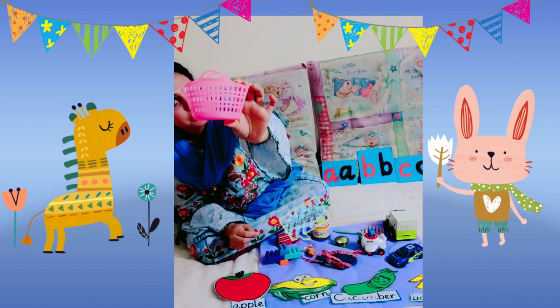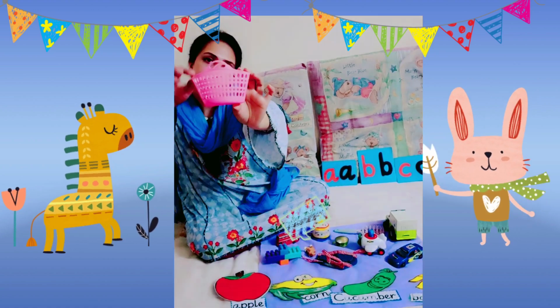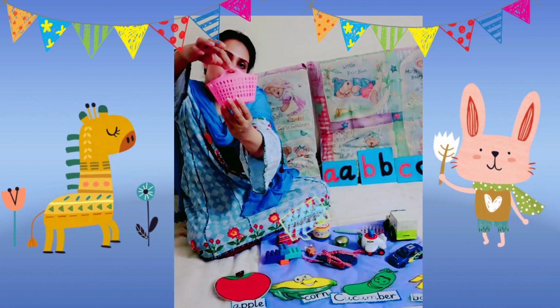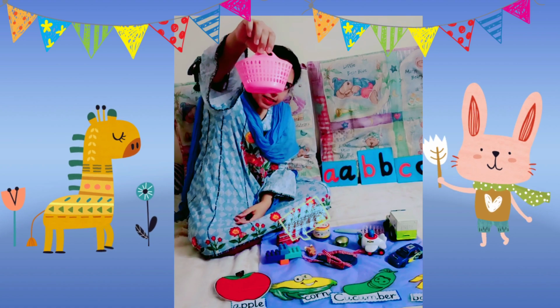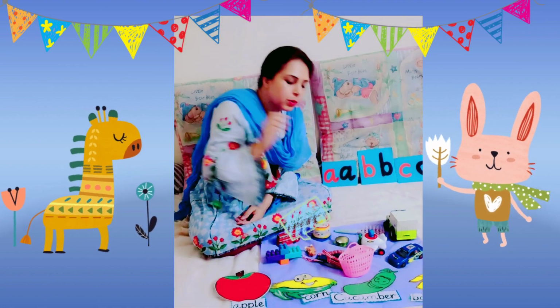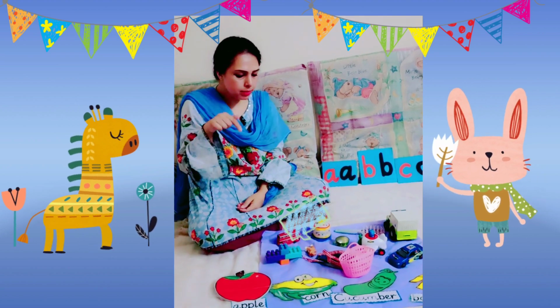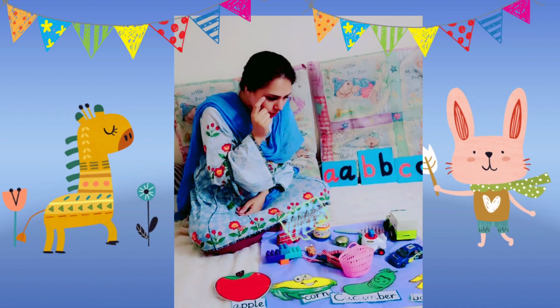It's a basket. Basket. It's a small basket, toy basket. It's a basket. Basket.